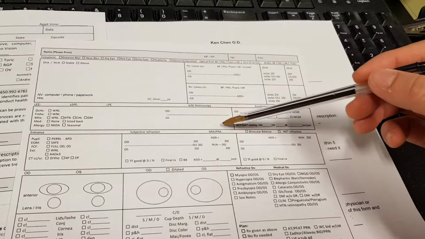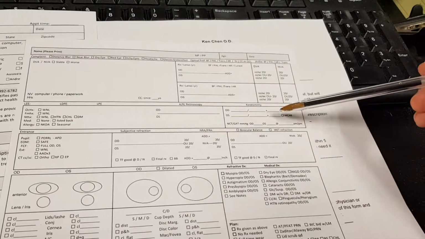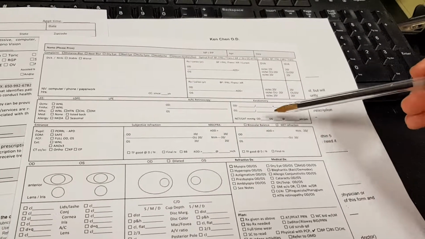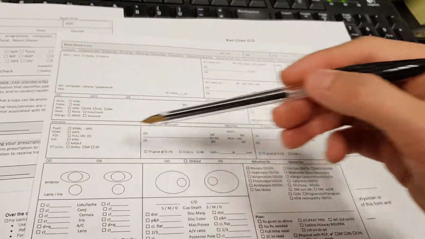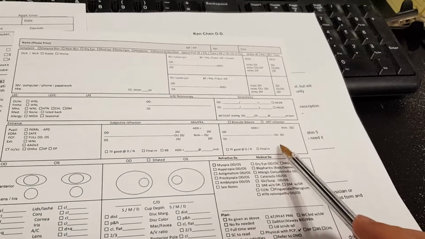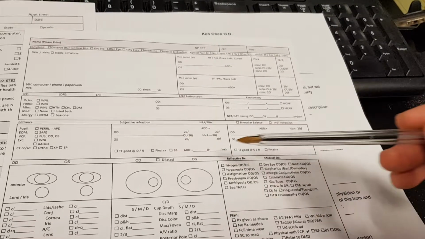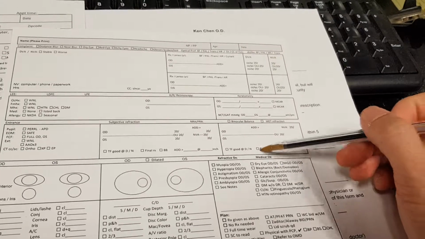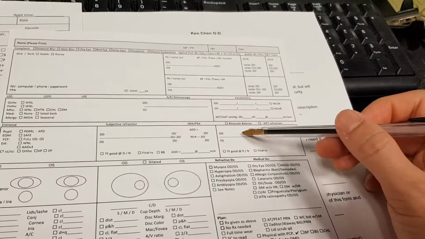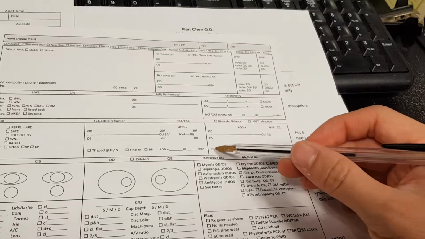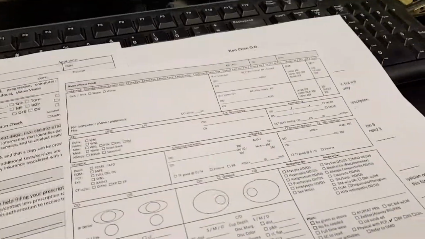This is for the retinoscopy or auto-retinoscopy, keratometry. This is for the eye pressure, entrance. That's refraction, and that's for binocular balance. And there are certain little things you can circle. For example, if you want to write this as a final prescription, circle final. If you did this part as a binocular balance, you circle binocular balance. If you did trial frame, circle trial frame. Good for distance or near.